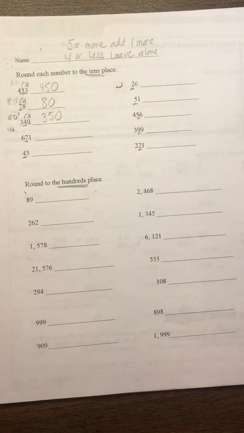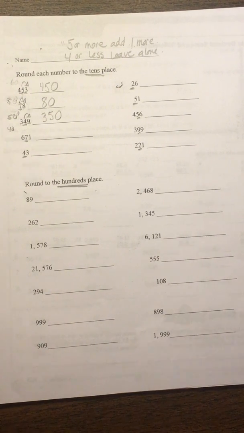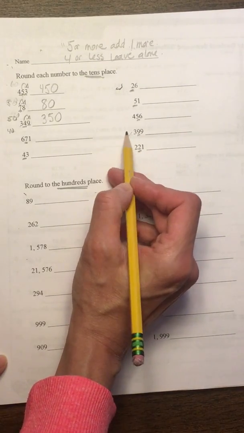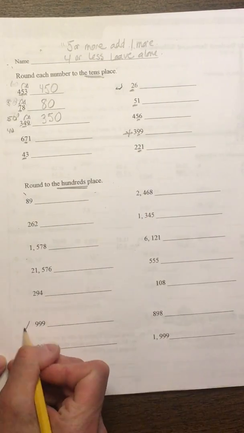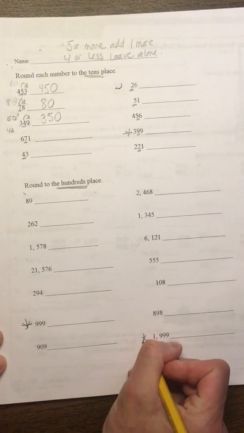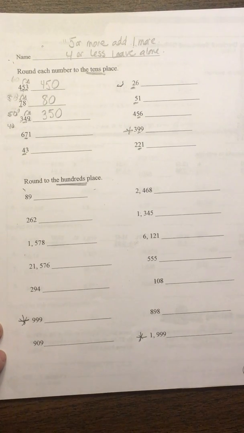So I am going to show you the answer key. Oh, no, first I do want to go over this question over here, 399. 399 is tricky. 999 is tricky. And 1,999 are tricky.